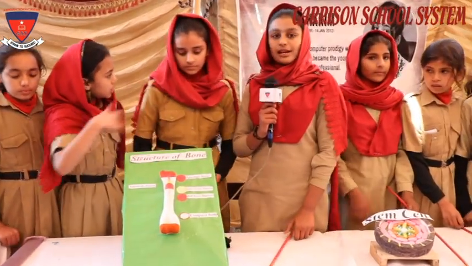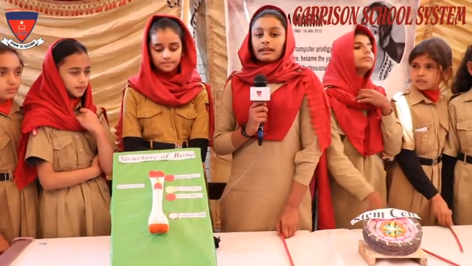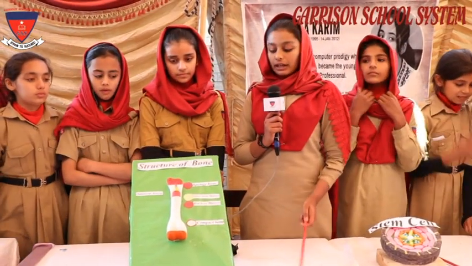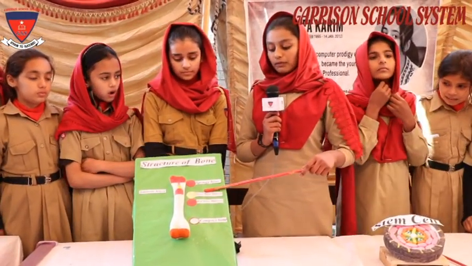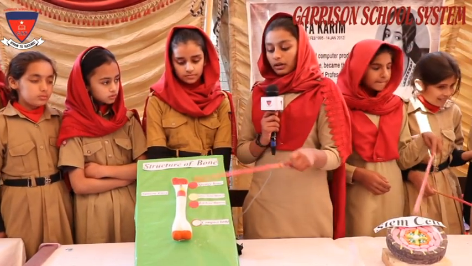Good morning and Assalamu alaikum. My name is Maheen Fatma and I belong to class 5 Moon. There are two types of bone, spongy bone and compact bone. It contains yellow and red bone marrow in which blood is produced. The nutrient artery provides food to the bone.